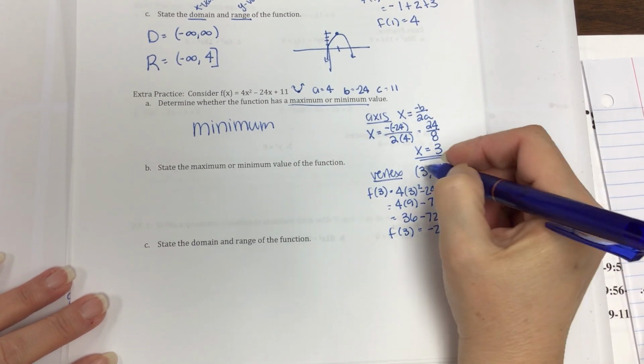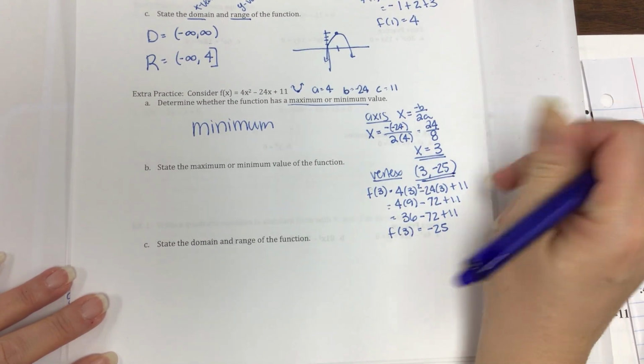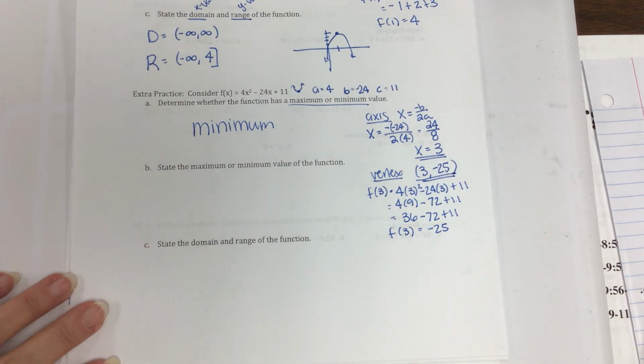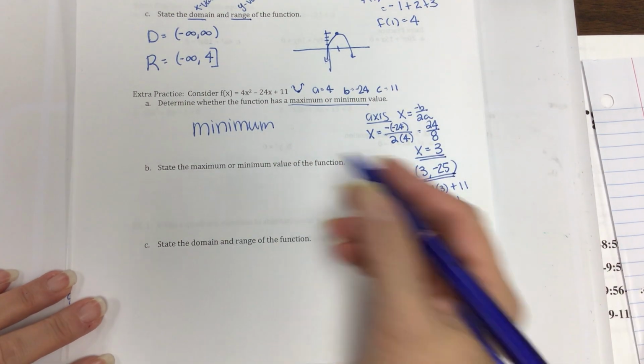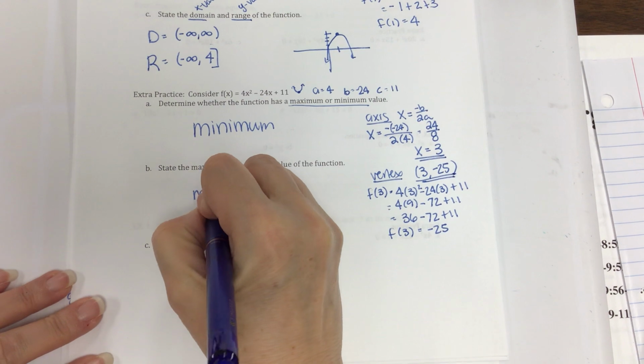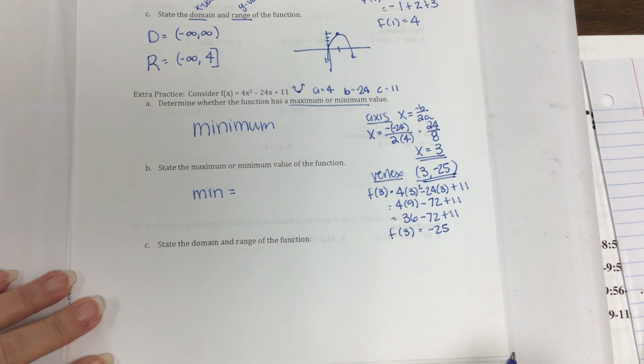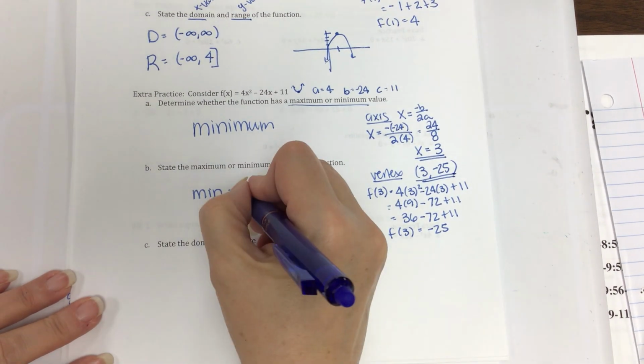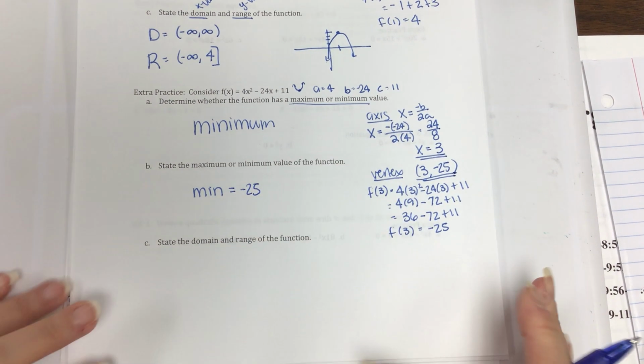Now, would you really want to graph that? I would not want to graph that because that's going to be big, right? All right. So my minimum value would equal what? Negative 25. That's my y-coordinate.